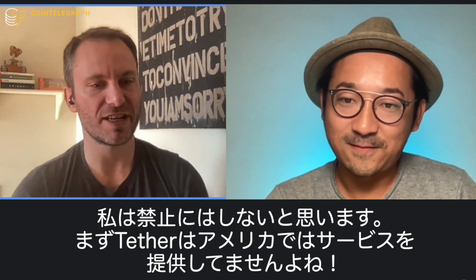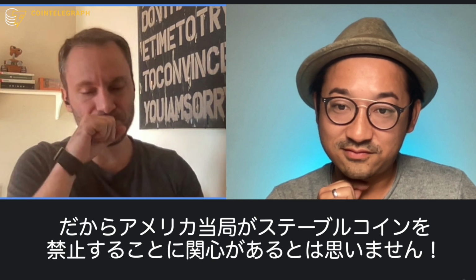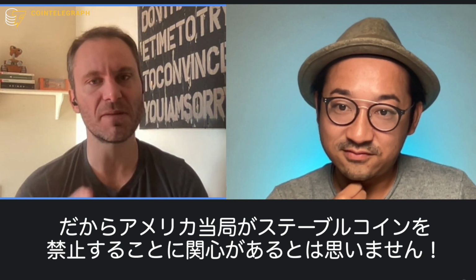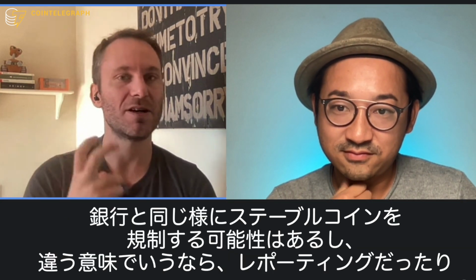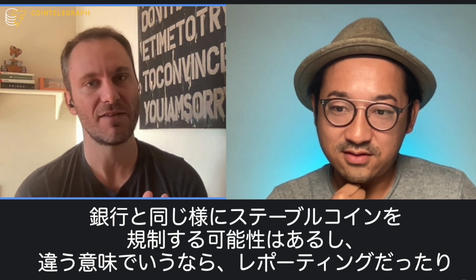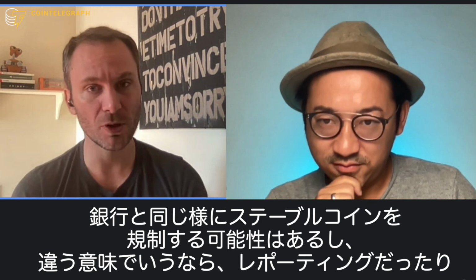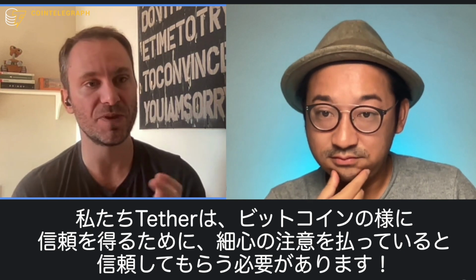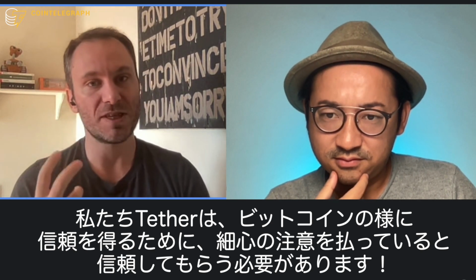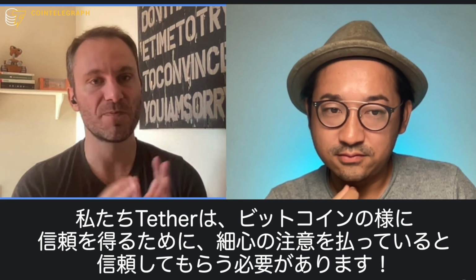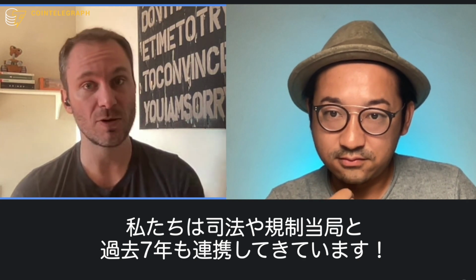I don't think that we'll. So first of all, Tether is not servicing the US, right? So we are not servicing the US. But I don't believe that regulators are interested in banning stablecoins, right? So there are different levels when they say we are interested in regulating stablecoins at a banking level, in a bank-like way. It could mean different things, like reporting. So we as Tether, we are registered with FinCEN, so we have the obligation to report to FinCEN and so on. It's something that we take good care of, because it's important again that we are seen as good actors. We have worked with law enforcement and regulators for so many years.